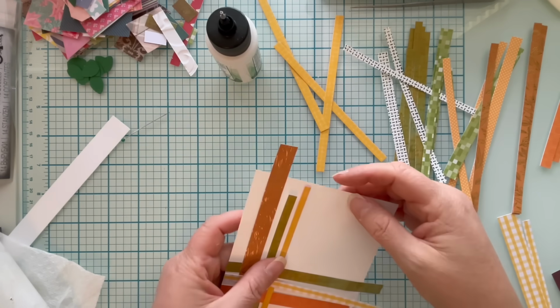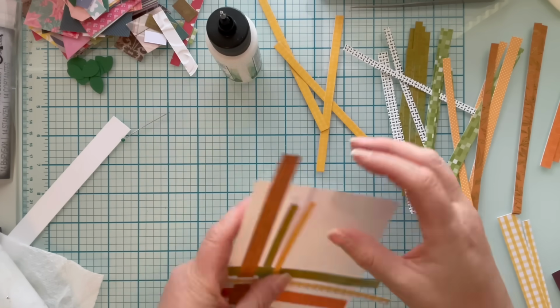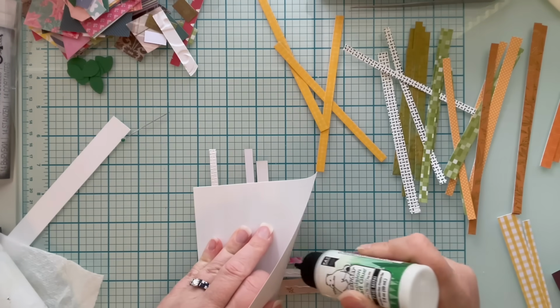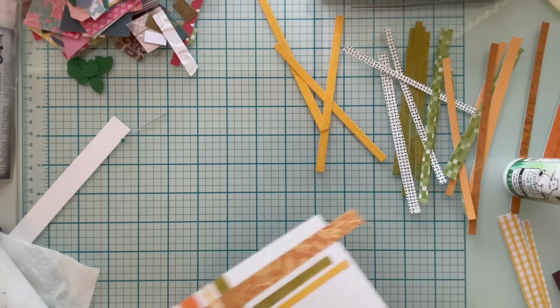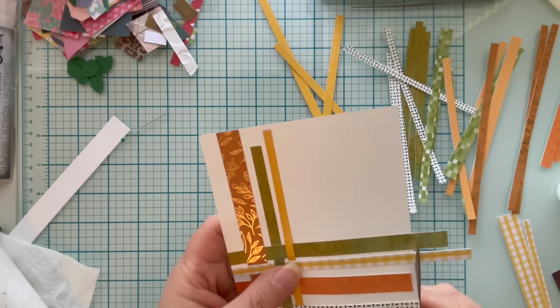Once you have the number of paper strips on that you want, go ahead and just kind of flip the card over and gently add some glue, as you're going to see me do here, and then paste it on down. Trim off any overhanging card bits and add your embellishments.